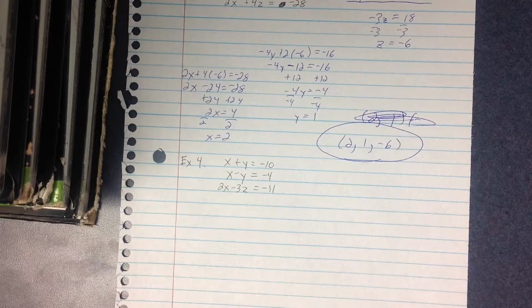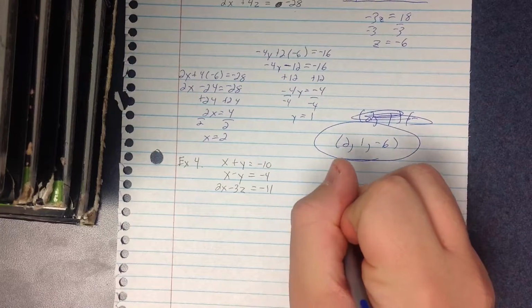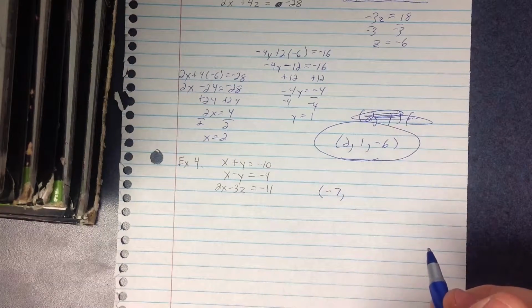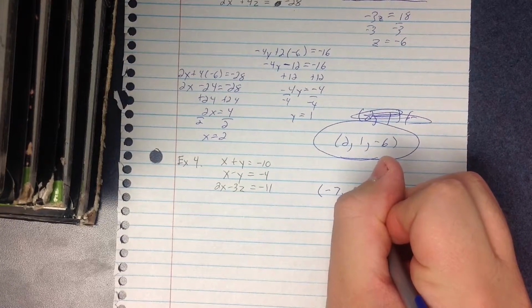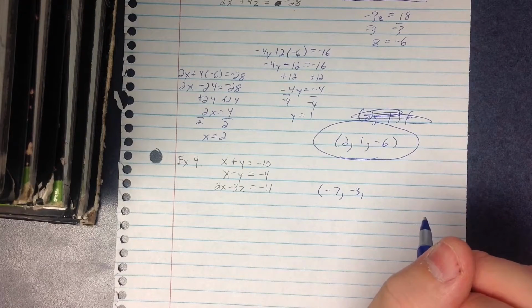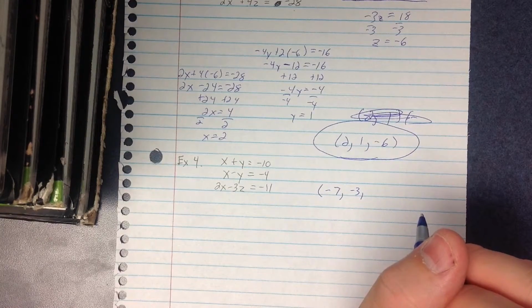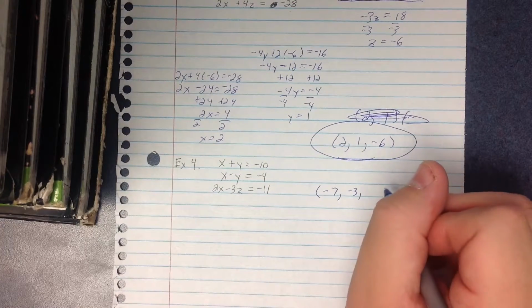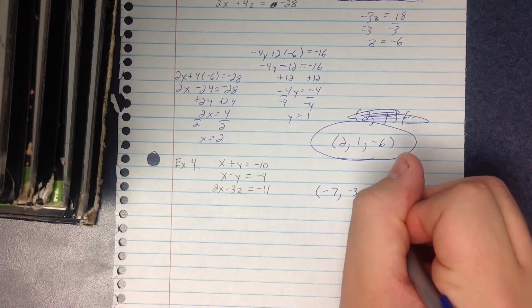Now in the fourth example, x plus y equals negative 10, x minus y equals negative 4, and 2x minus 3z equals negative 11. So if we do all that correctly, I'm just going to give you the answer here, let you try to work it out and make sure you can get the right answer. But if you do it correctly, x would be negative 7, y would be negative 3, and z would be negative 1.